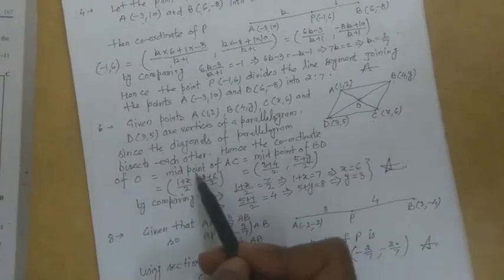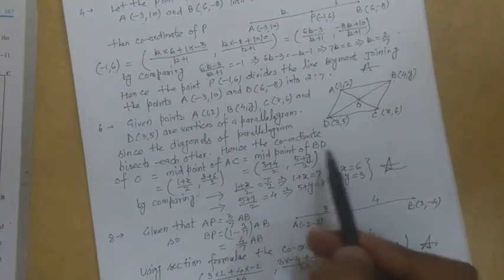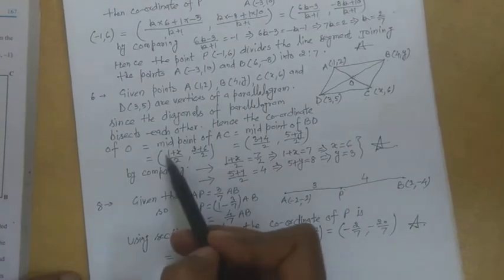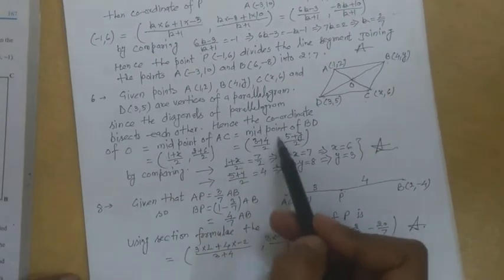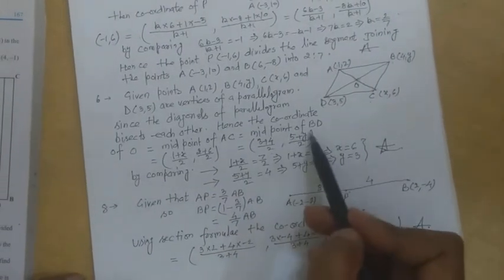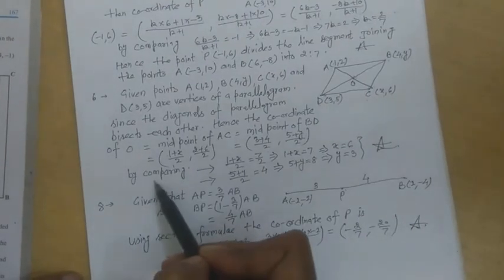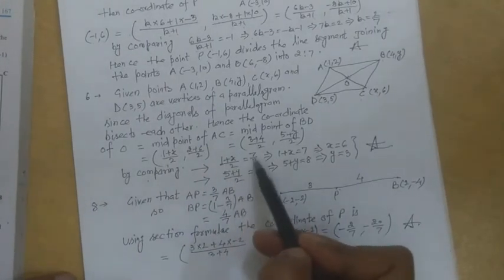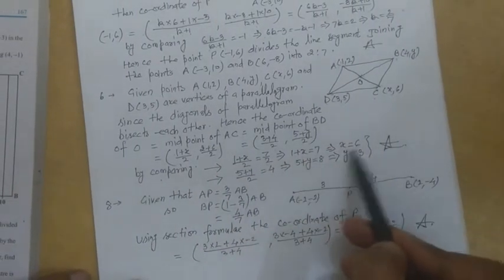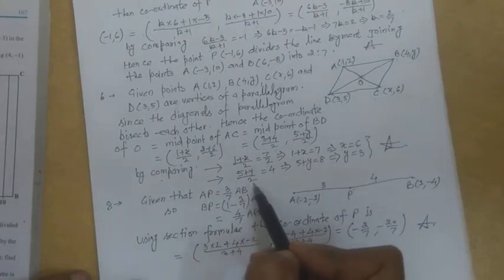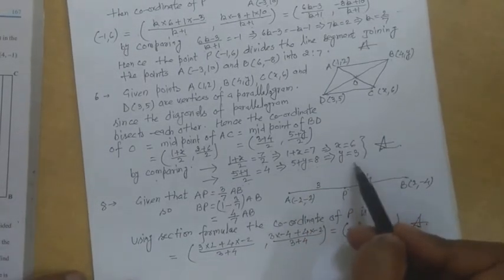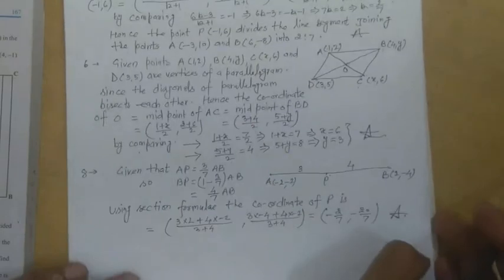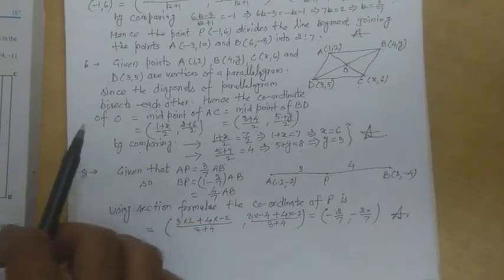Then the coordinate of O is equal to the midpoint of AC, which is equal to the midpoint of BD. Now we can use the midpoint formula: ((1 plus x) divided by 2, (2 plus 6) divided by 2) is equal to ((3 plus 4) divided by 2, (5 plus y) divided by 2). By comparing, (1 plus x) by 2 is equal to 7 by 2, it implies x is equal to 6. And (5 plus y) divided by 2 is equal to 4. It implies 5 plus y is equal to 8. It implies y is equal to 3. That is the answer.